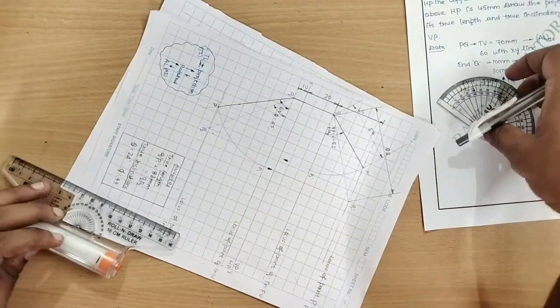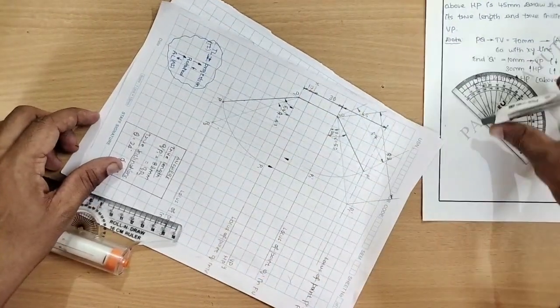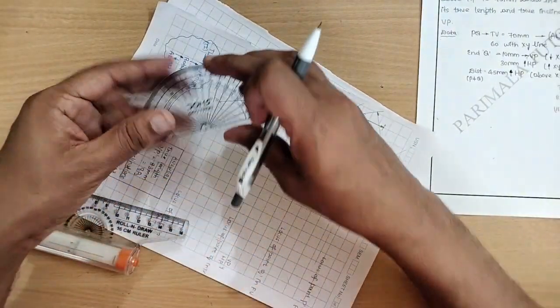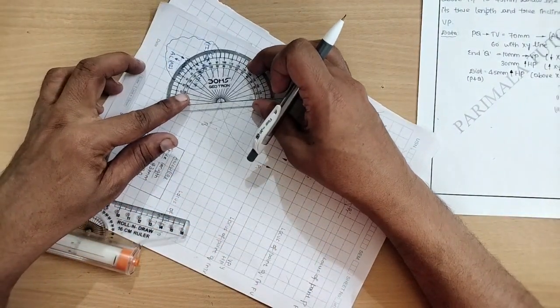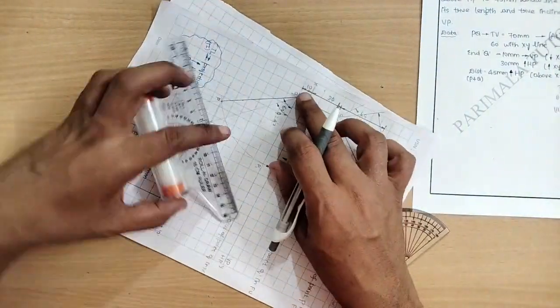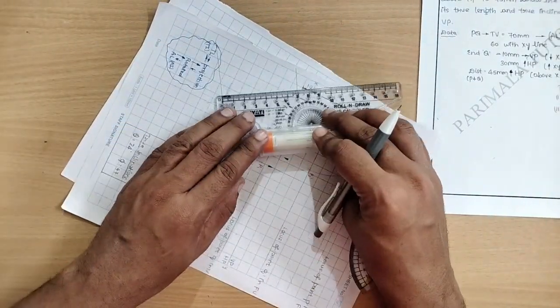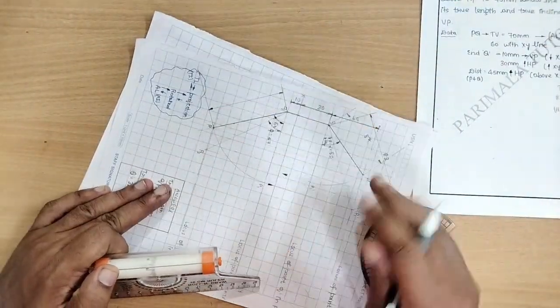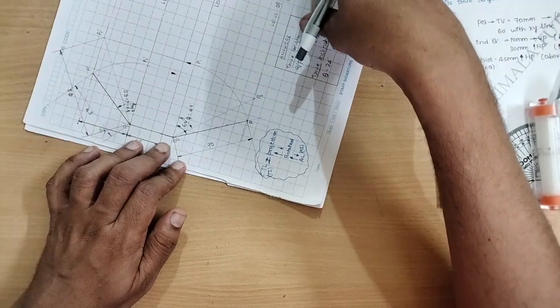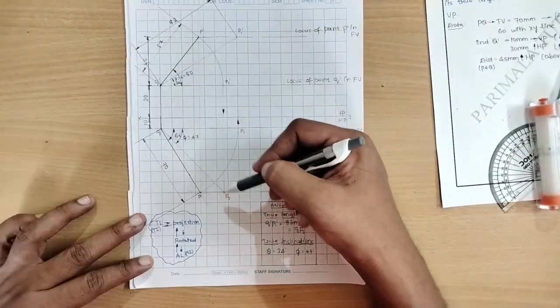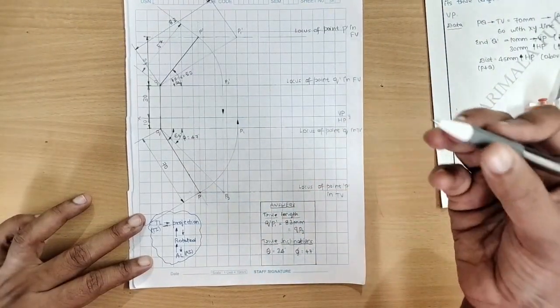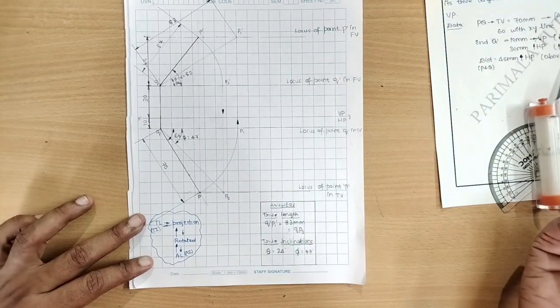Similarly, follow the same procedure for 70 mm here. Apparent length in the top view. Mark 90 degrees once again. Show this dimension as 70 mm as per the given data. This true length dimension you need not show, for the reason that true length should be the same in both the views.